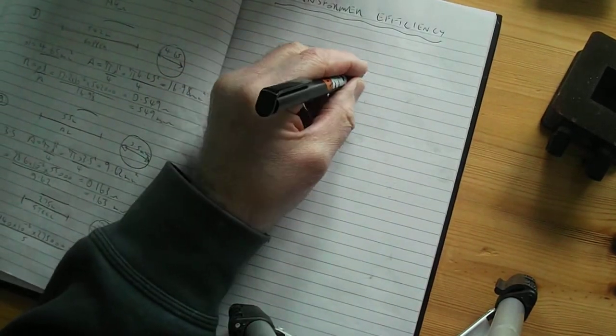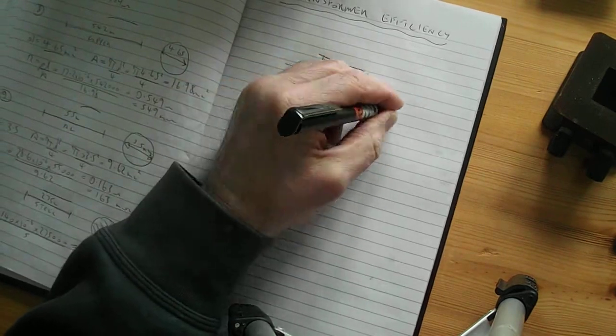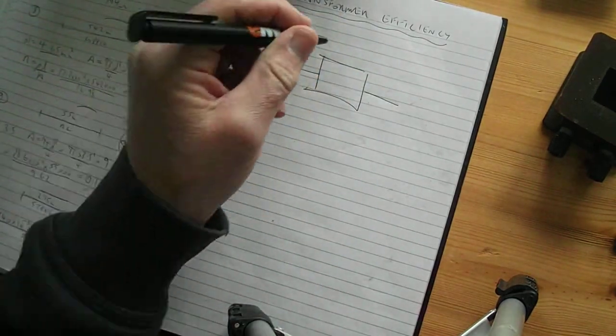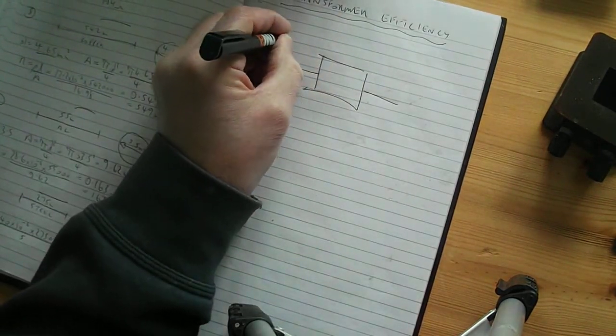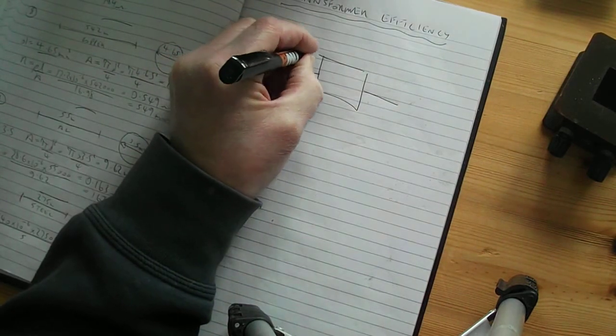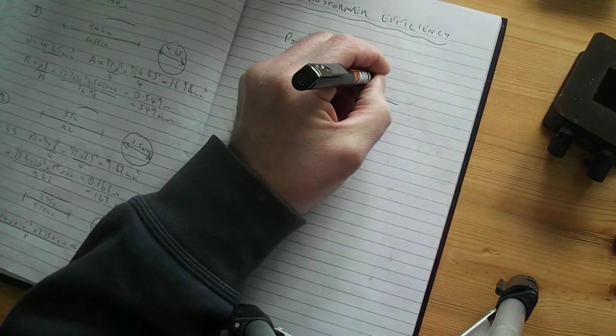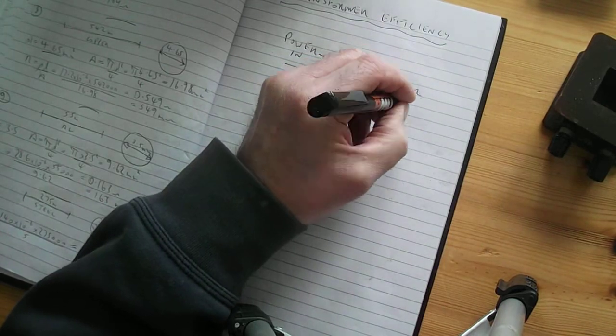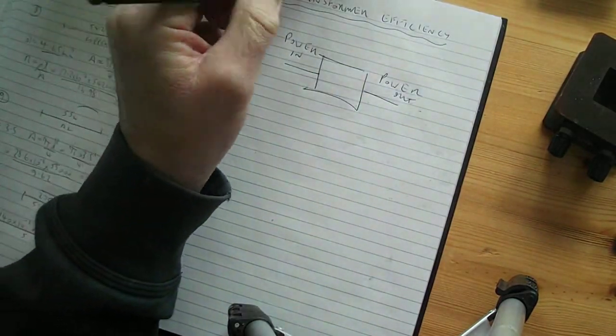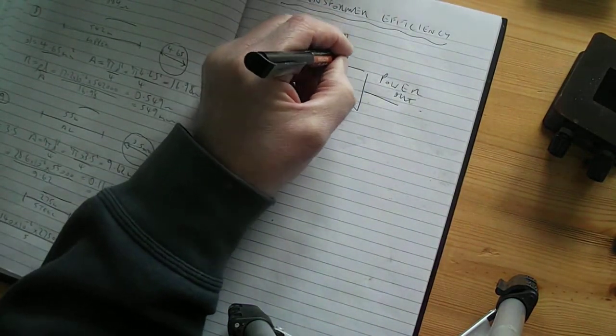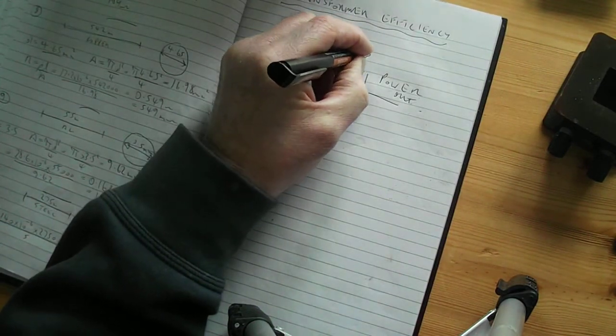We have a machine here. That is our machine. It could be a motor or a transformer. It has power in and it has power out. And we have losses here, which you can call heat.